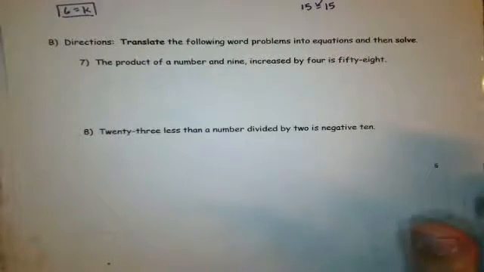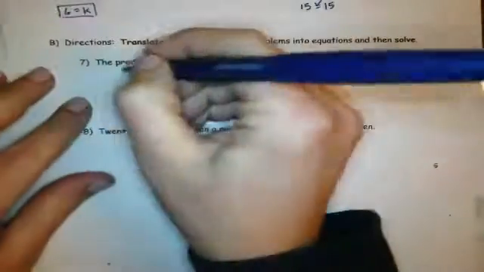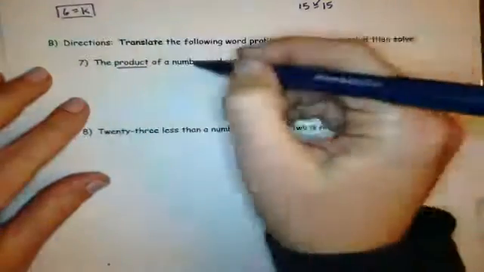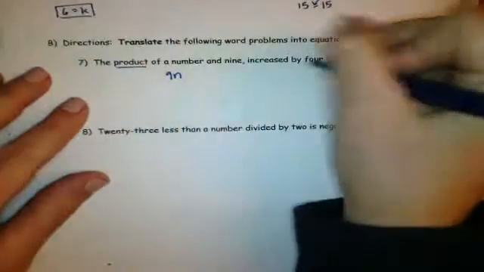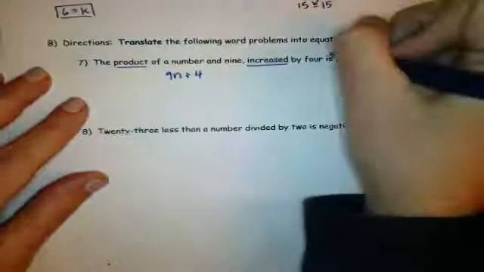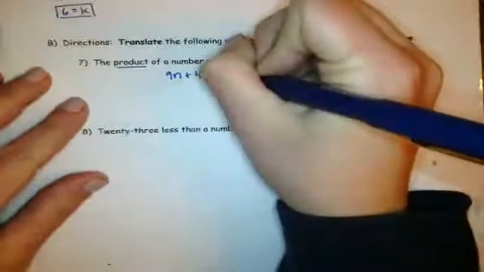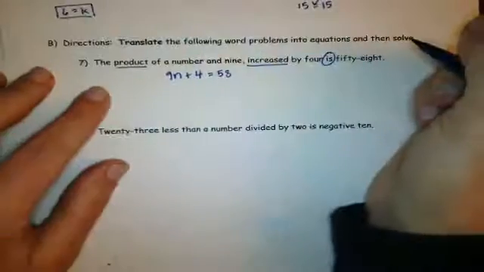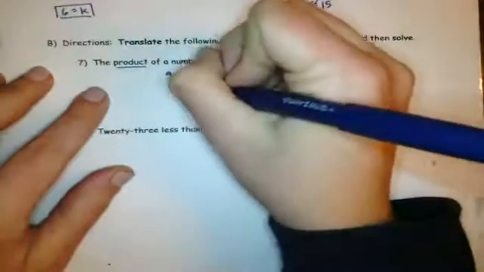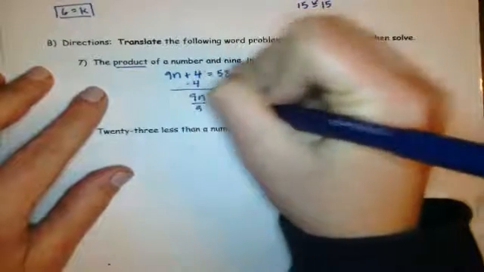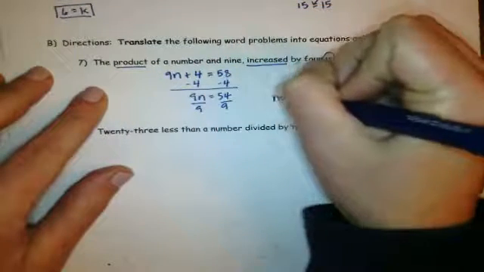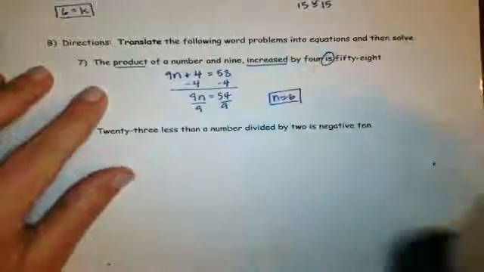All right, moving down. Let's translate first, and then we're going to solve. The product of a number and 9, so product is multiplication, increased by 4, so that's plus 4, is your equal sign, and then 58. Okay, now we're going to solve this. I subtract 4 from both sides, and then I divide both sides by 9, and I get n equals 6.